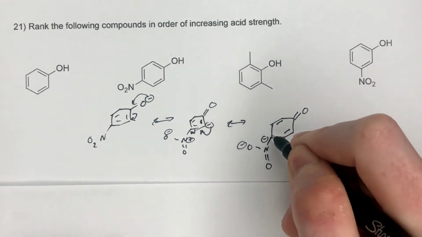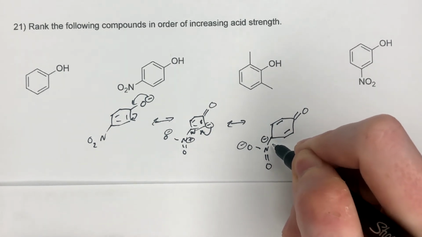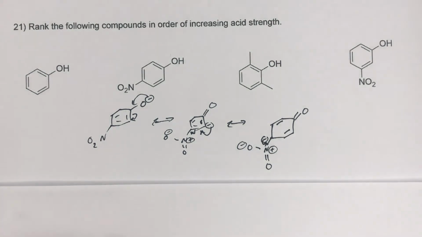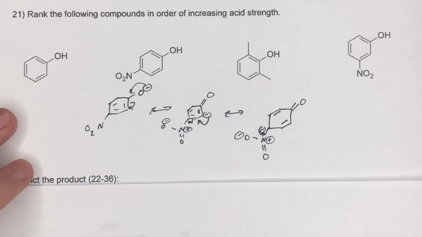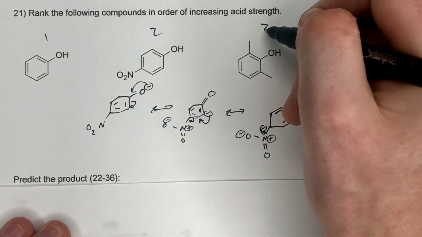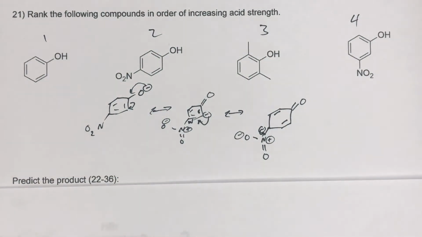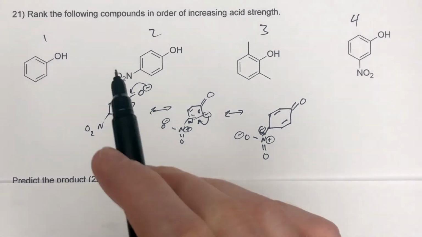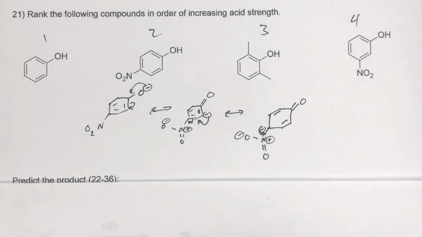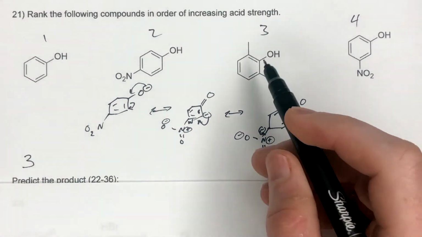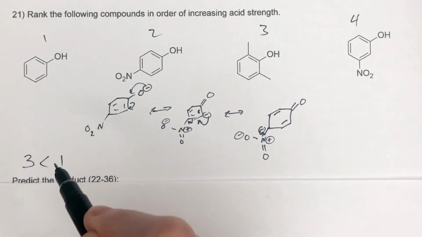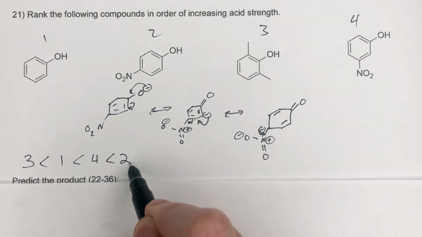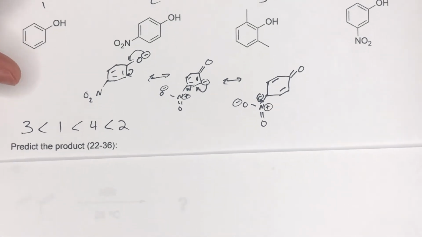Now you get this additional resonance structure where that negative charge can become a double bond to that nitrogen. So, in conclusion, 2 has an entirely additional resonance structure compared to 4. Because of that, 2 is going to be the strongest acid. We want to go in increasing acid strength. So the worst acid is 3 because it has electron donating groups, then 1, then 4, and then 2. All right, and that's that question.